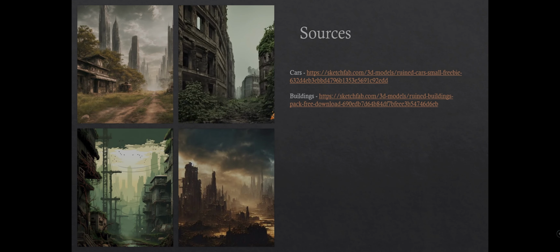Finally, I would just like to state that the car and building models I got from Sketchfab, and they can be found at these links here.